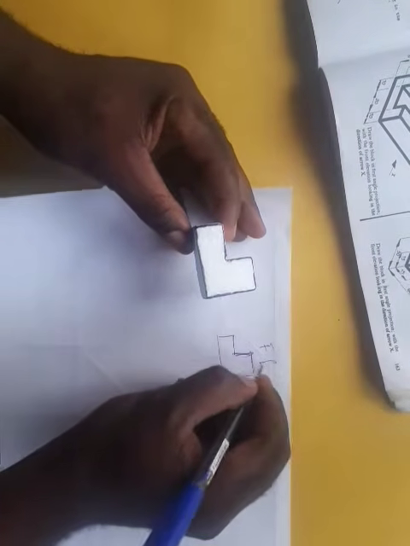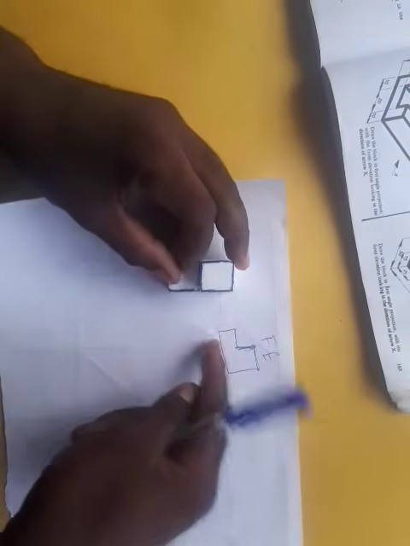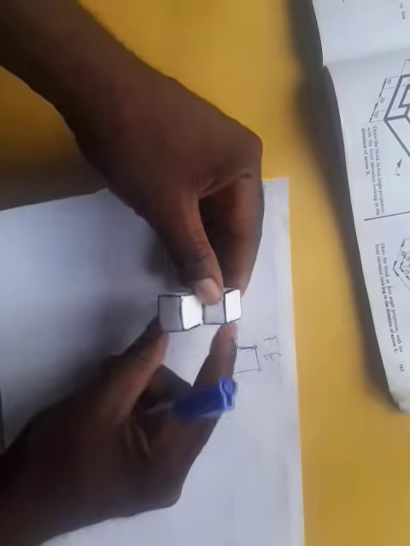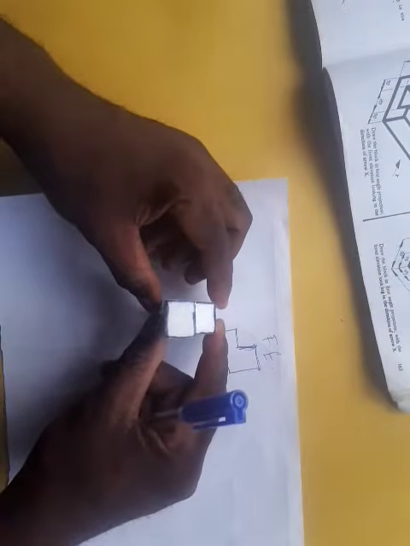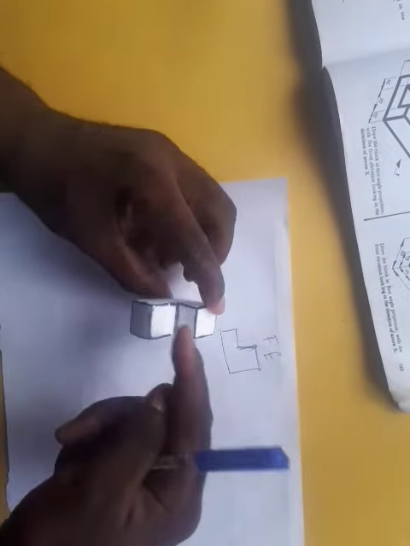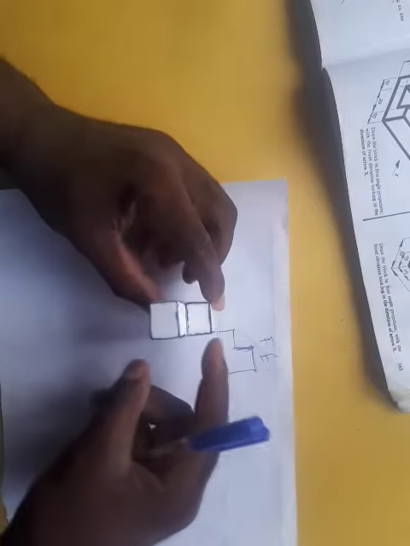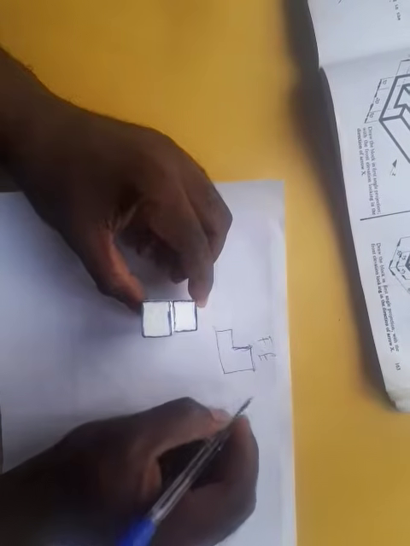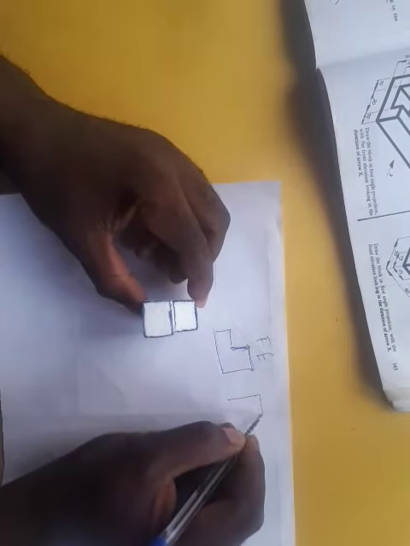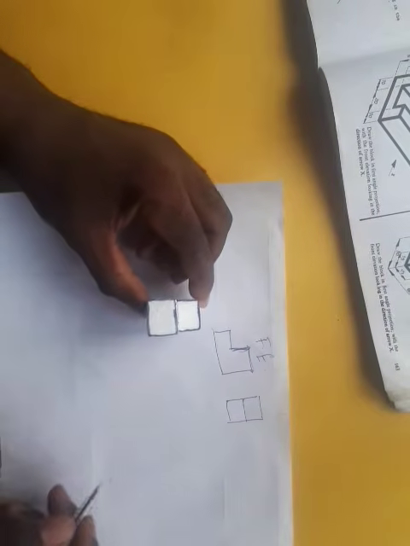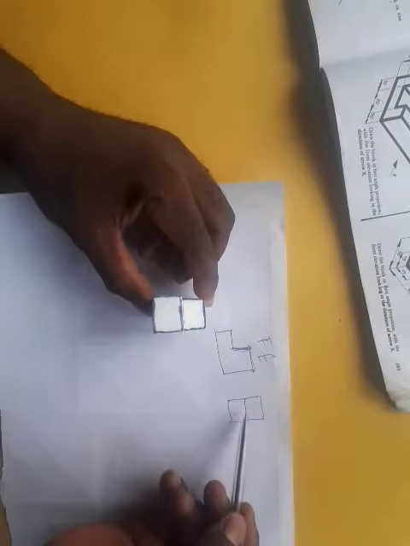Front elevation. Now, when you move from this standing position to this side and view, what would you be seeing? Something like this. Remember, it has to be perpendicular, because if you view it like this, you won't be seeing this part and you won't be seeing this part. So if you view perpendicularly, this is what you'll be seeing.